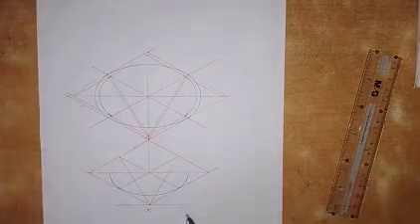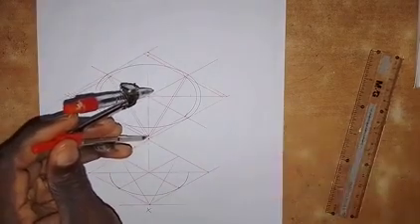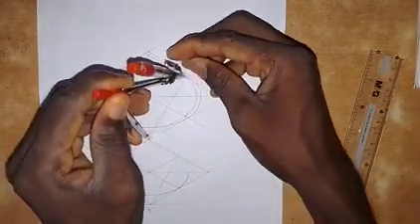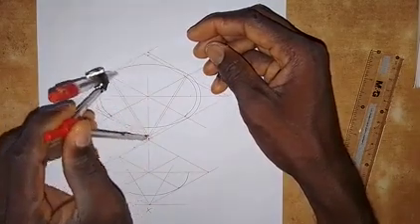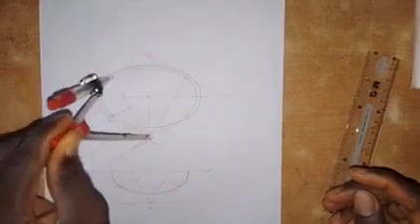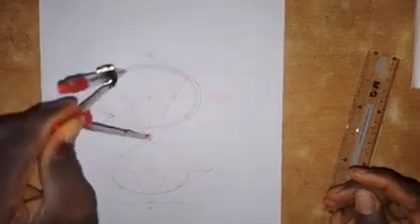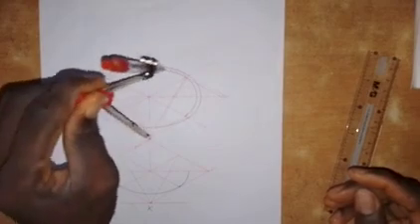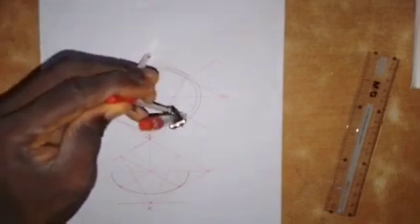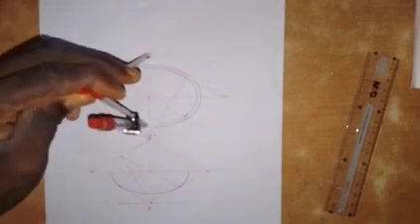Okay, then the next thing we are going to do is put the pinpoint of our compass at this point here, and we extend it to this point. By the time I draw from here, it will touch this, and it goes like this. So this is it. Then, putting it at this point so it touches this point, I can draw from here, and it goes like this.